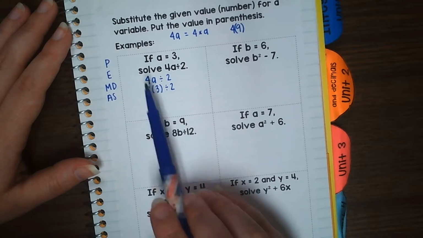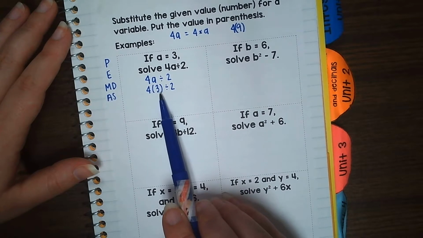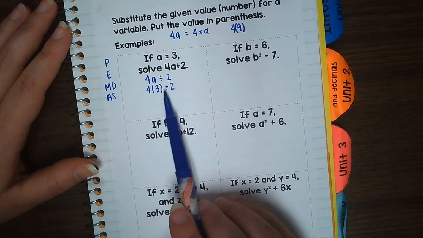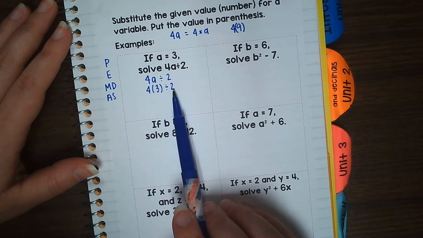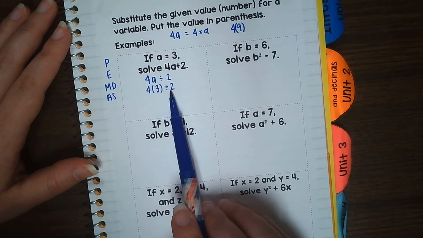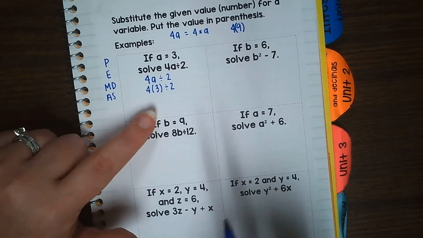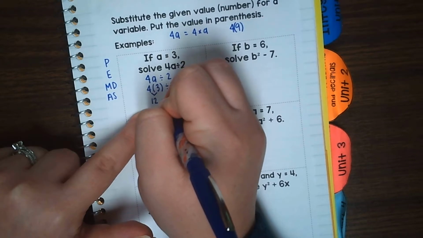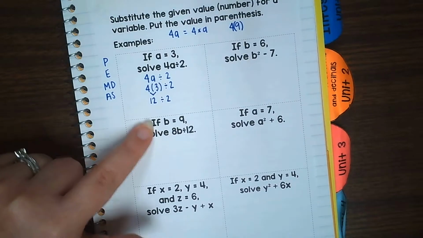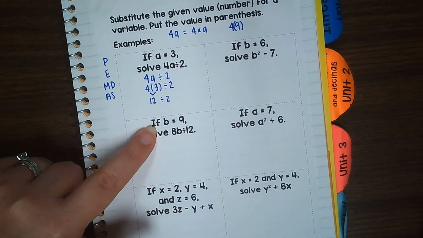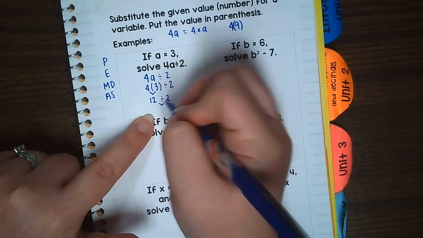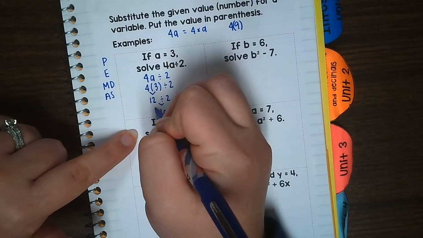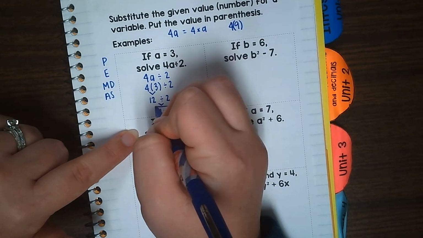I know it looks like we have parentheses, but remember that that parenthesis really means that we are multiplying. So we don't have any parentheses or any exponents, but we do have multiplication and division. So we work it from left to right. 4 times 3 is 12. Bring everything else down. 12 divided by 2 is 6. So our answer is 6.